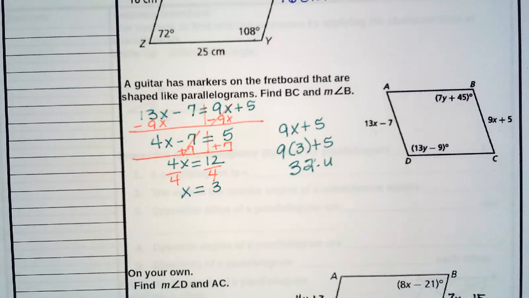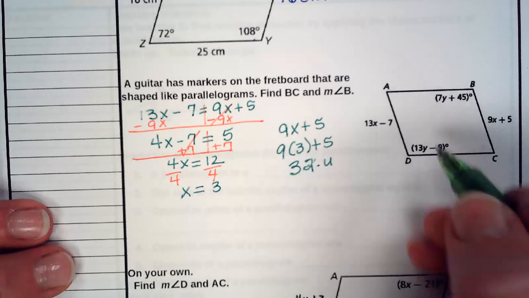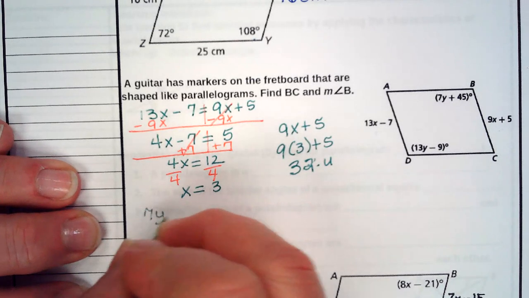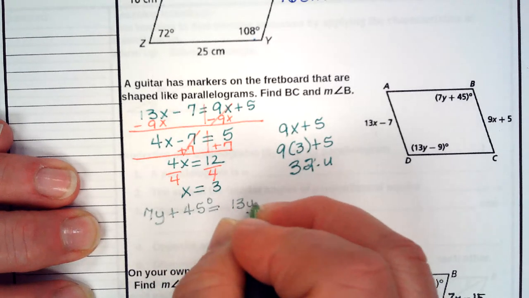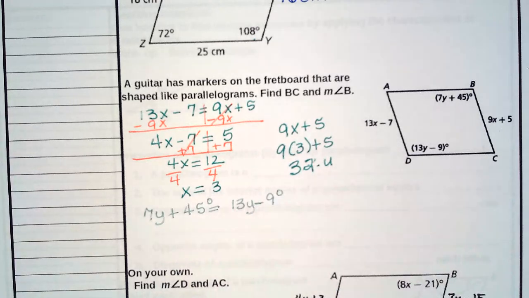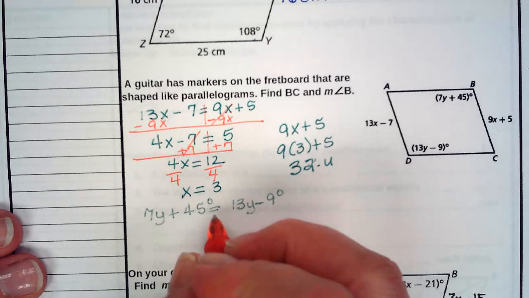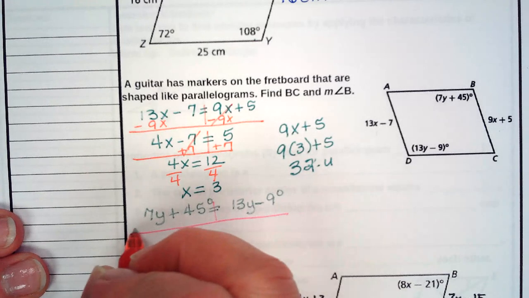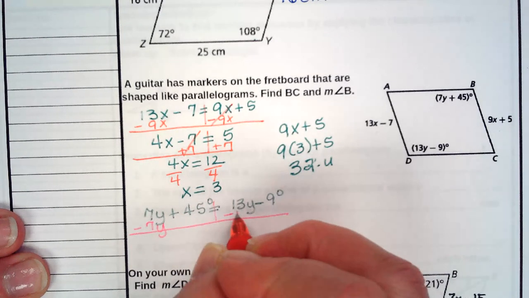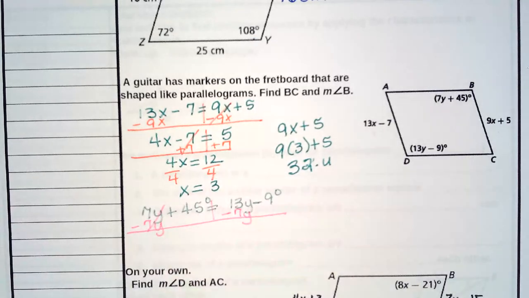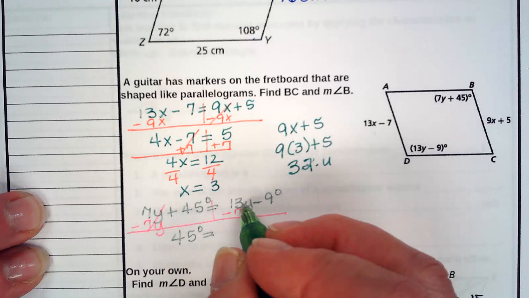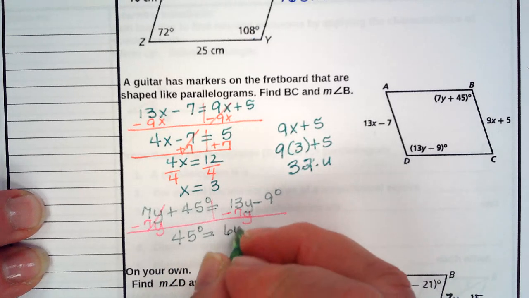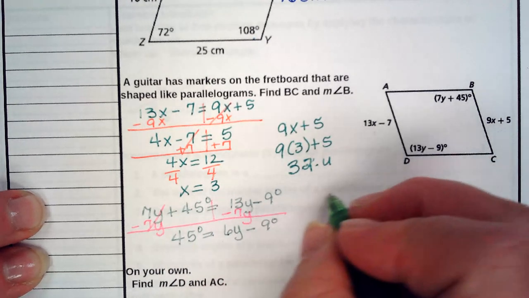Okay, now the measure of angle B. Once again, we know opposite angles are congruent. So, 7y plus 45 degrees is equal to 13y minus 9 degrees. 7y is smaller than 13y, so I'll subtract 7y from both sides. 45 degrees is equal to 13 minus 7 is 6, 6y minus 9 degrees.